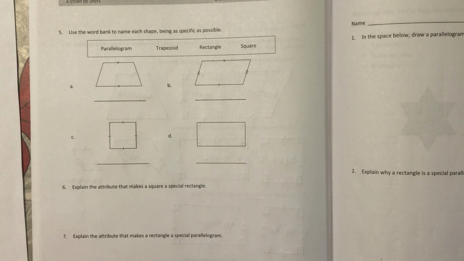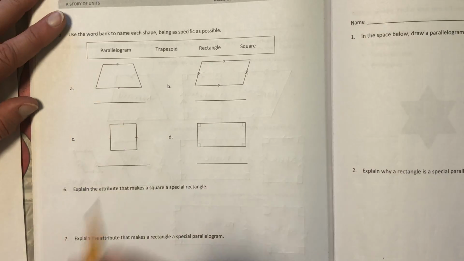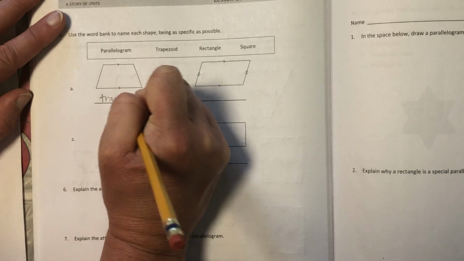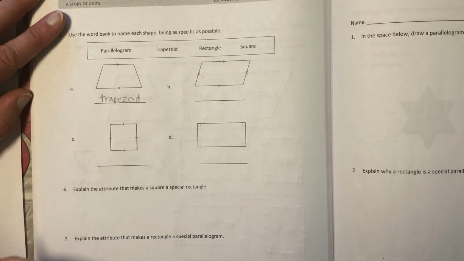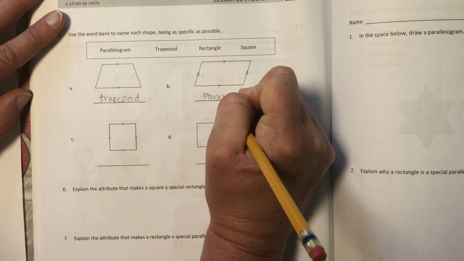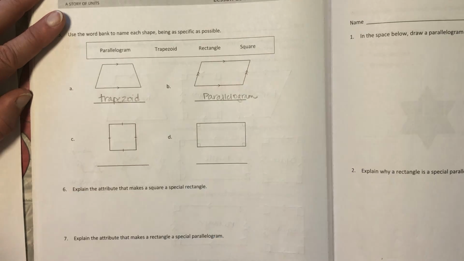All right, I'm going to go over these. So if you have not finished writing them in, just pause me till you're done and then you can check and correct with me. All right, for this very first one, we have a trapezoid. 1 set of parallel sides. For B, we have a parallelogram. 2 sets of parallel sides.